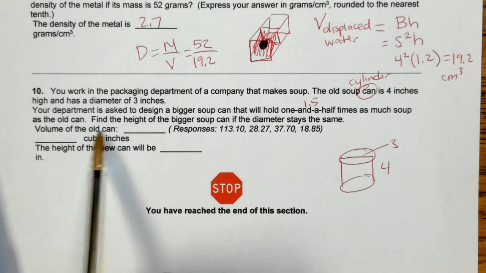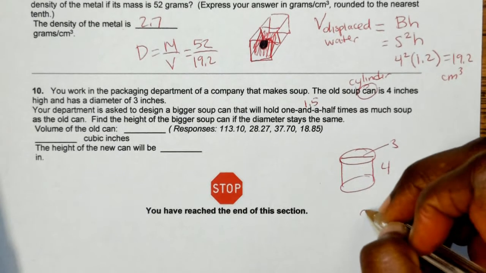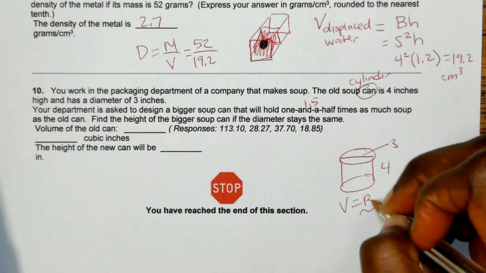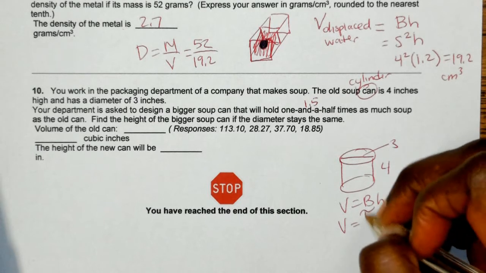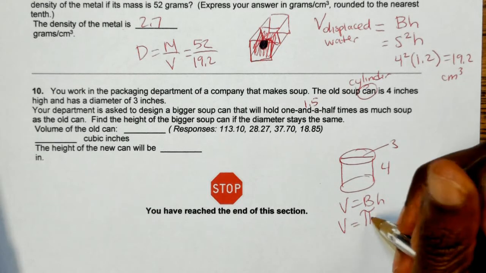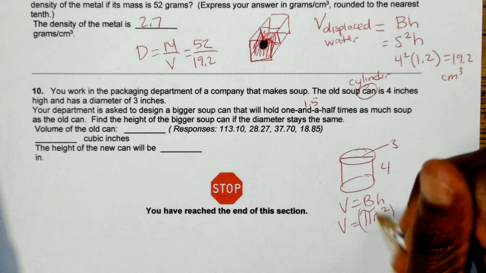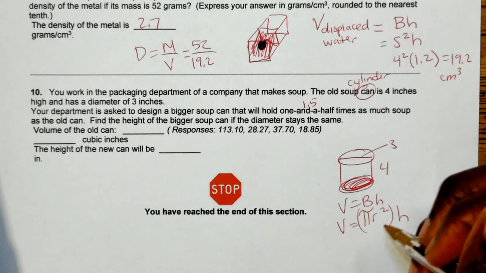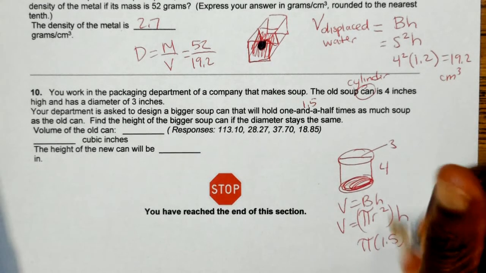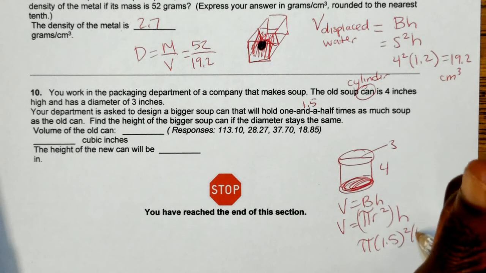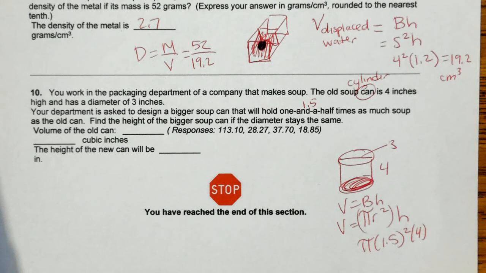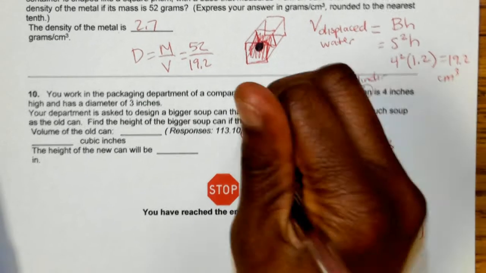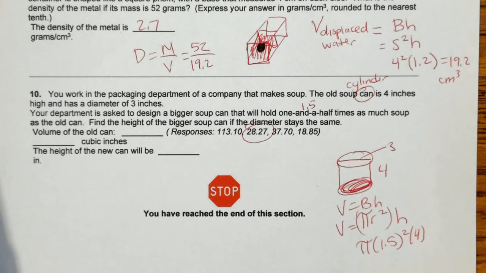Okay, first they want to know what's the volume of the old can. So we're just doing the volume of a cylinder here. Volume equals capital B times H for any kind of prism type figure. And in this case, the base is a circle. So we plug in pi r squared times h. So pi, the radius is 1.5 if you cut the diameter in half. So that would give us 28.27 as the volume initially.